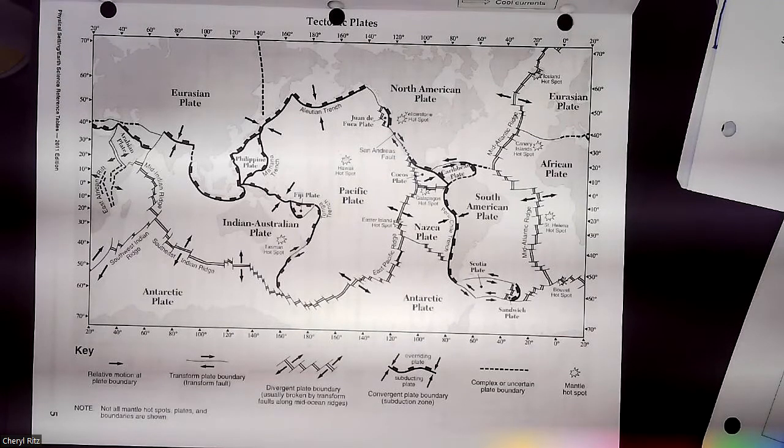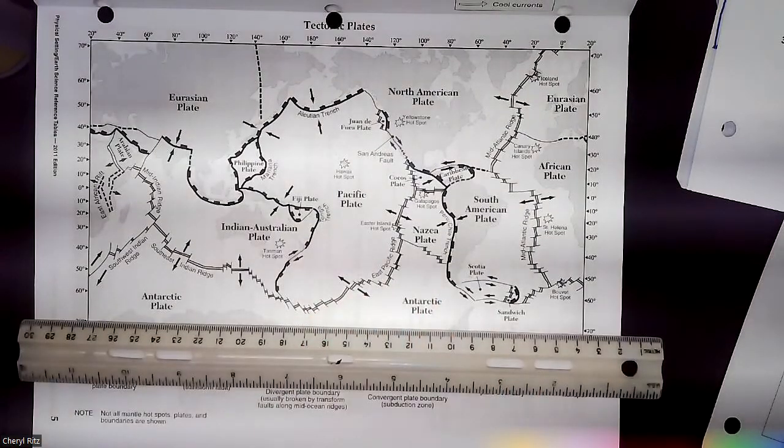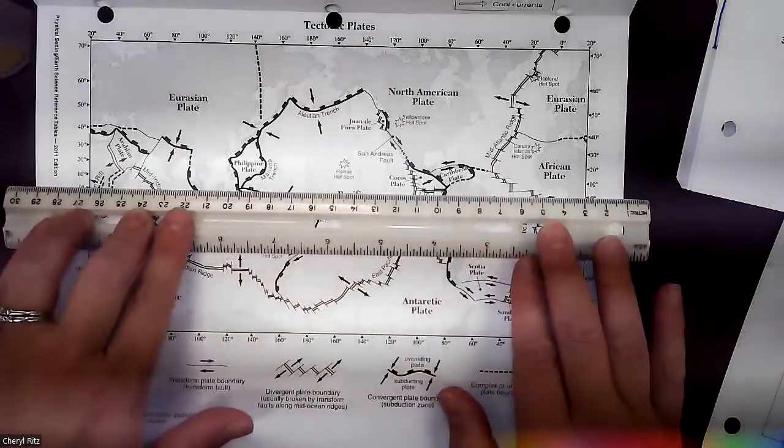And where's the equator? In fact, wait, how about this? Put your ruler on the equator. I'm now testing you. We're going to just kind of walk around. Make sure you've got your ruler on the equator. Okay, good. We remember the equator. What is the actual number for the equator? 0 degrees latitude. So find 0 on both sides.